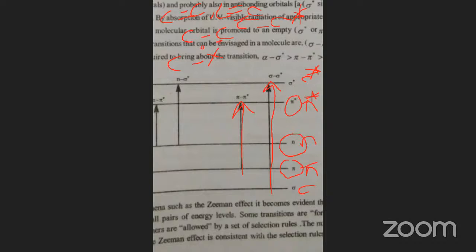When the transition occurs, the sigma bond is present, so that is why it is called n to sigma star transition. Then next is the n to pi star transition. If C double bond O, here oxygen is the heteroatom containing a lone pair of electrons, denoted by n, and the double bond is indicated by pi. Then that is called n to pi star transition.